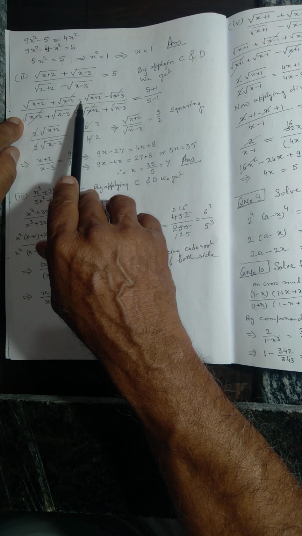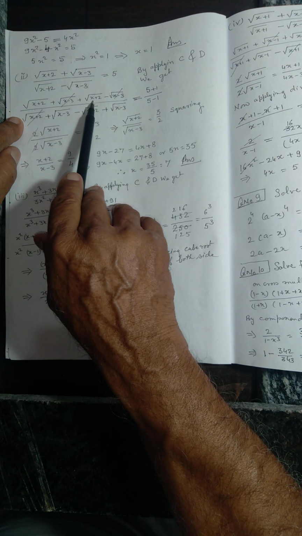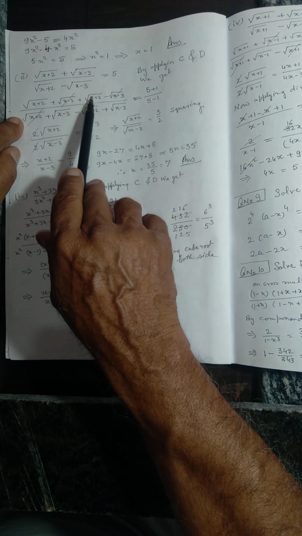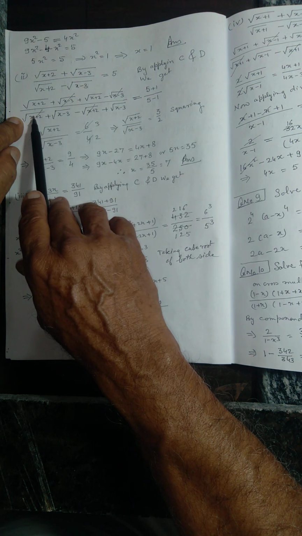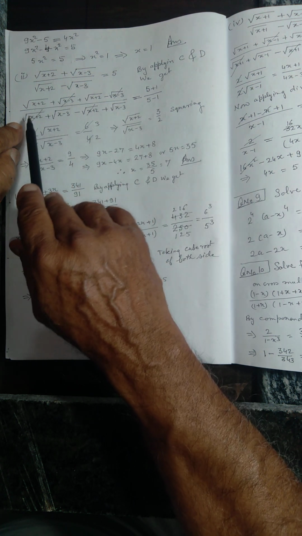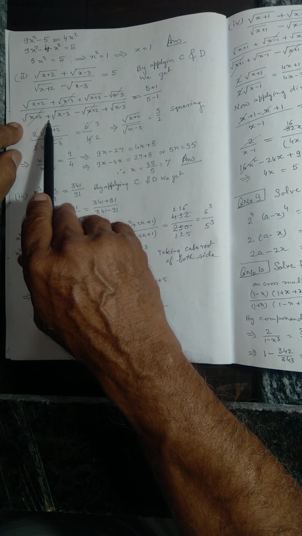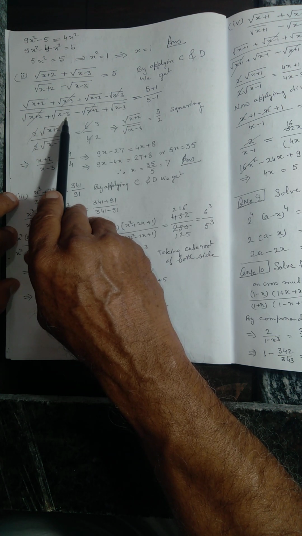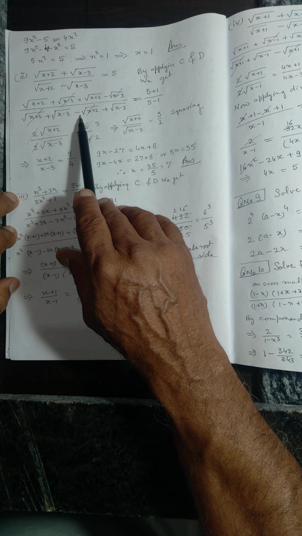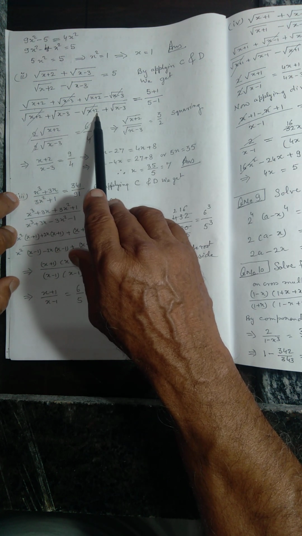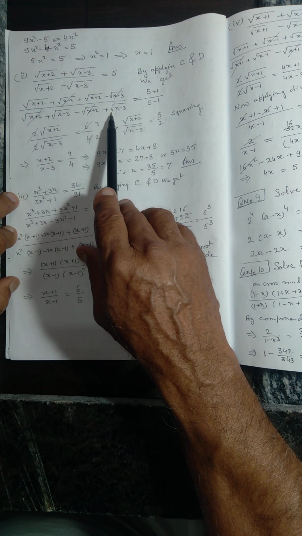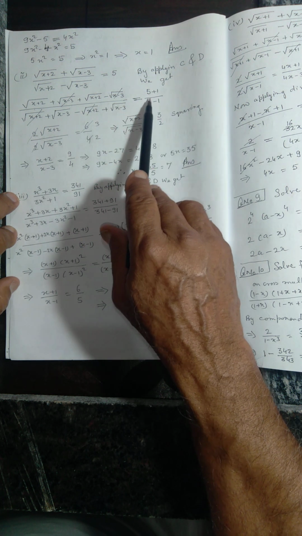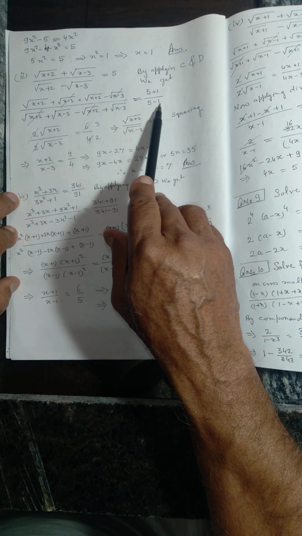Now plus the denominator part, that is root x plus 2 minus root x minus 3, whole upon the numerator part, that is root x plus 2 plus root x minus 3 minus root x plus 2 plus root x minus 3, will be equal to 5 plus 1 upon 5 minus 1.